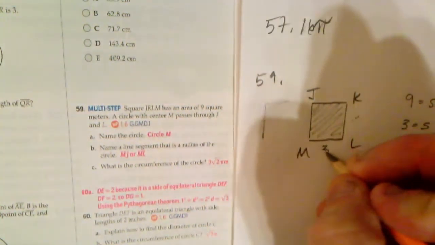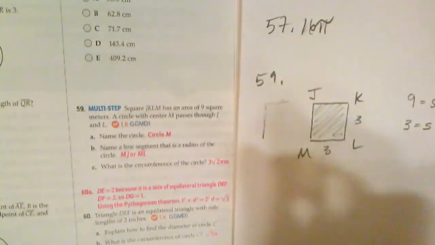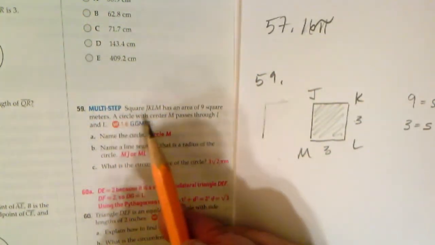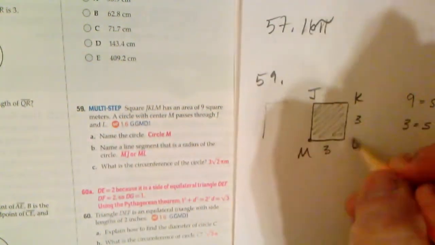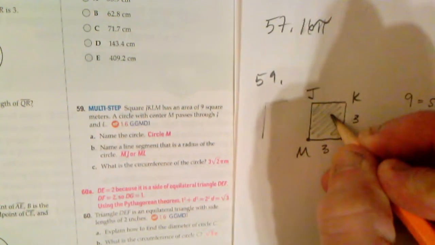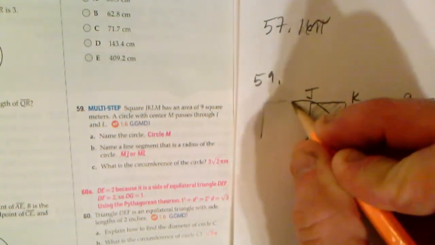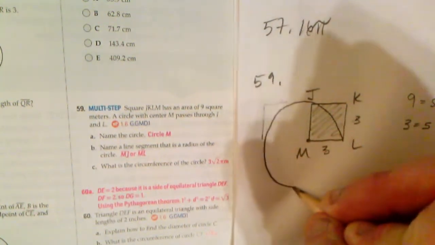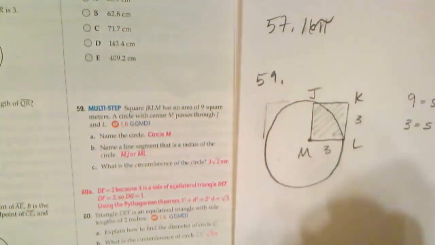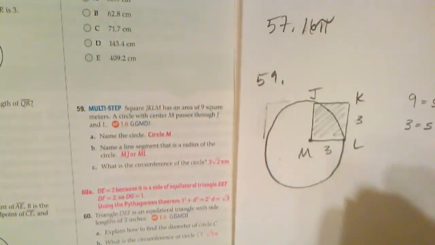So we end up with 3 and 3. Now it says a circle with the center M passes through J and L. So this is my center point, and the circle passes through those 2 points. So what we end up having is something that looks kind of like that, okay?